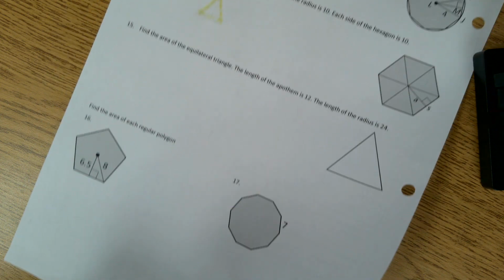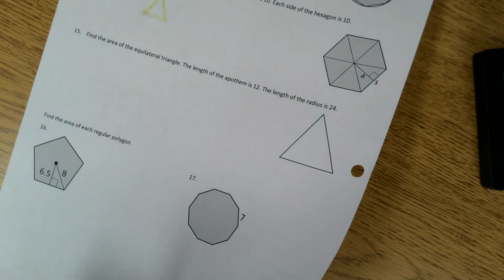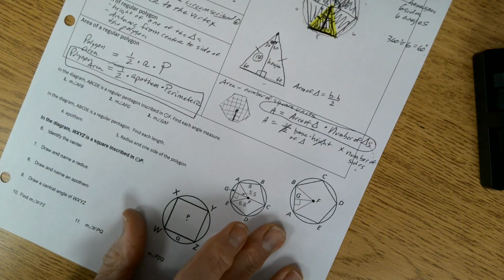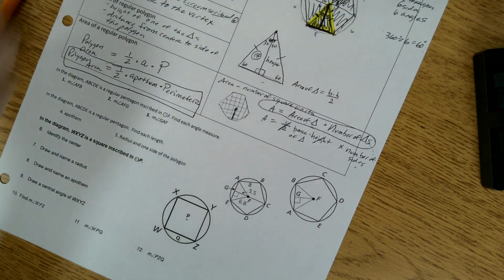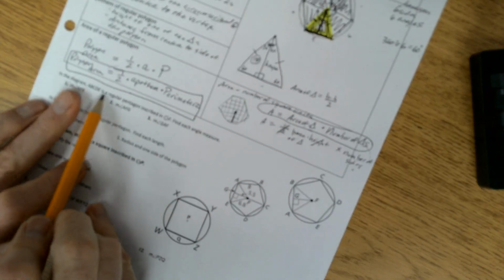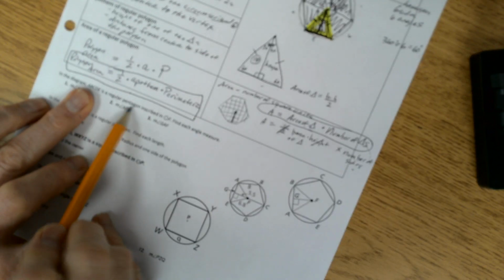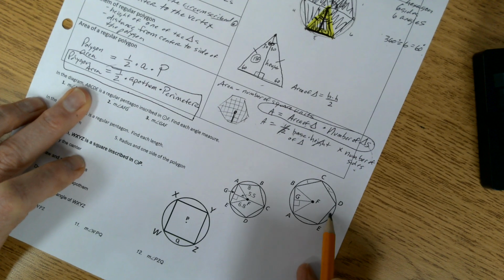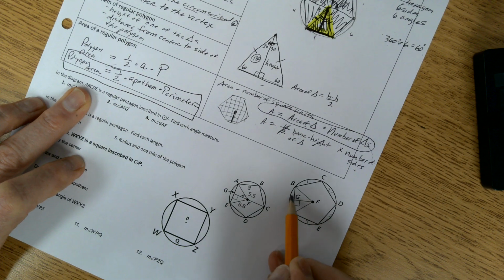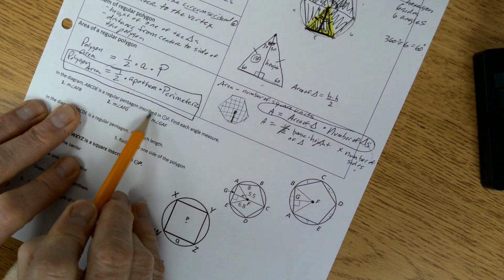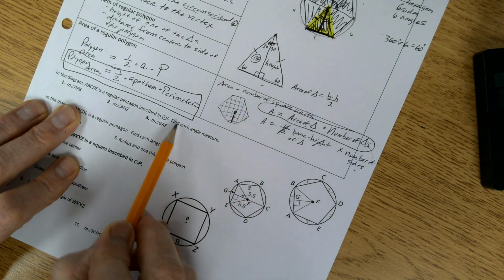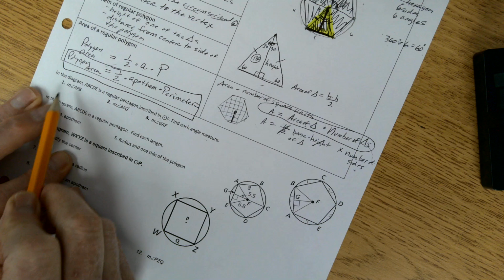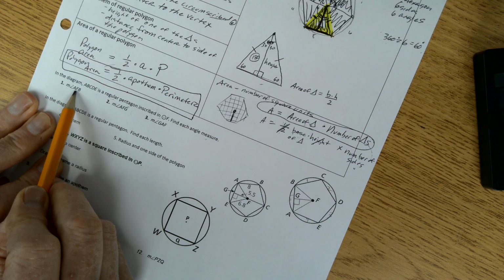Everything is about that. So there's not a lot of problems, but they are kind of work getting through the steps. Let's just talk about some of the basics together. In this diagram, it says it's a regular pentagon. Pentagon, we got 5 sides. 1, 2, 3, 4, 5. 5 sides, okay? It's inscribed in circle F. So each vertex is on the circle. Find each angle measure. It says measure of angle AFB.